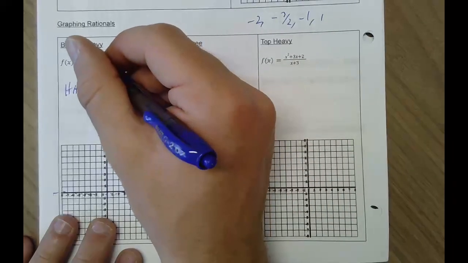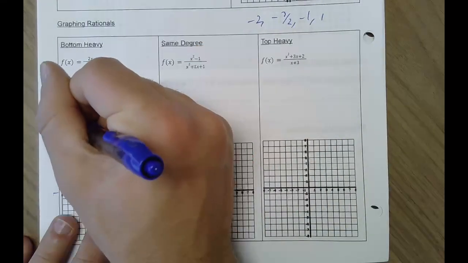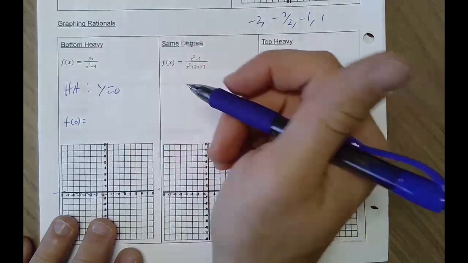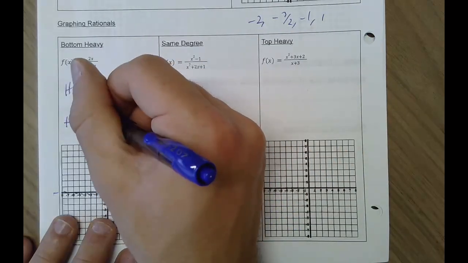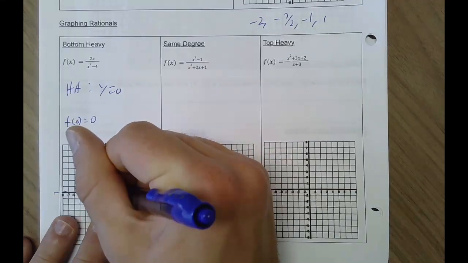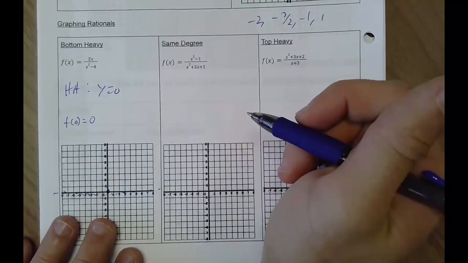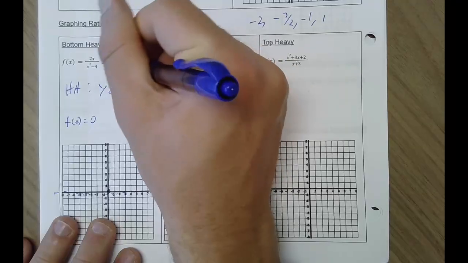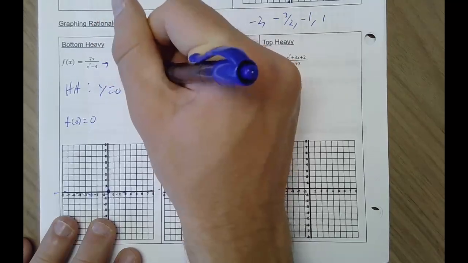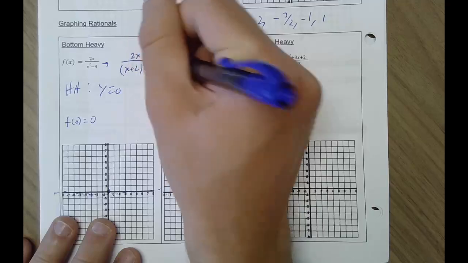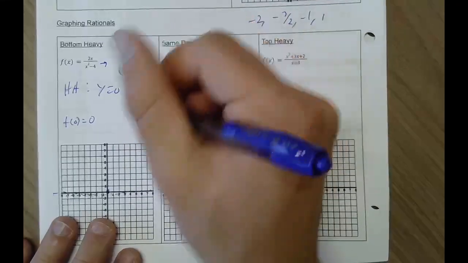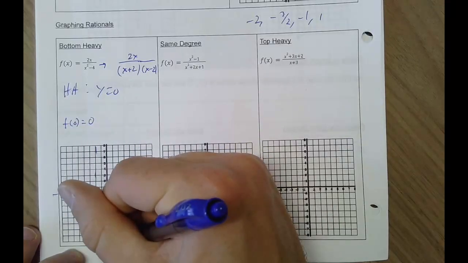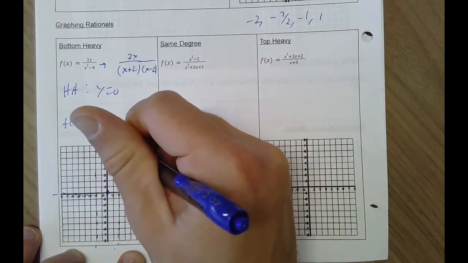So f of 0, for example, would get us the y-intercept, which would be just 0. So it's going to go right here. We also know that 2x over x plus 2, x minus 2, we are going to have vertical asymptotes at -2 through here and at 2 through here.